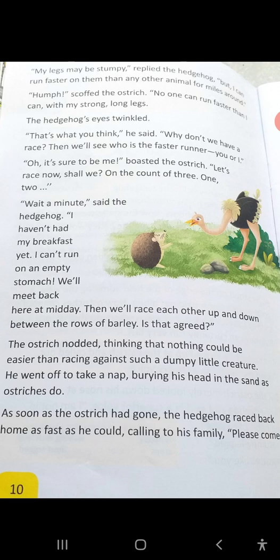So what he said is, let me go home and eat my food, and then I will come back at midday, in the middle of the day. Okay, that is afternoon. So he said that in the afternoon I will come back and then we will have a race. The ostrich nodded, thinking that nothing could be easier than racing against such a dumpy little creature.